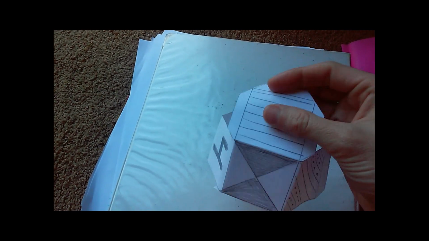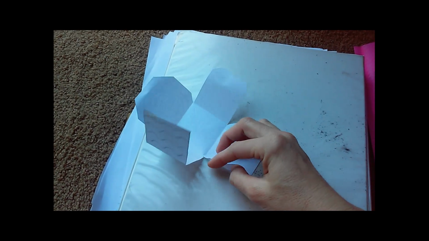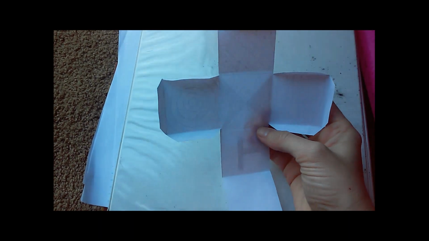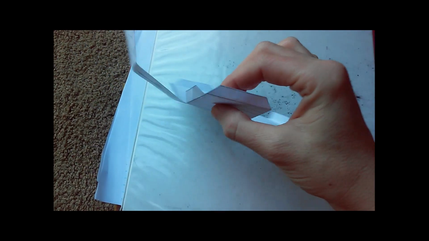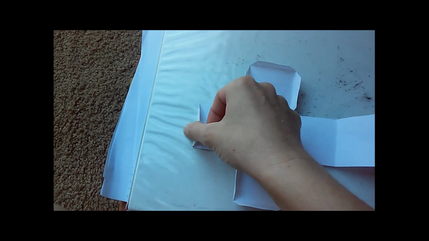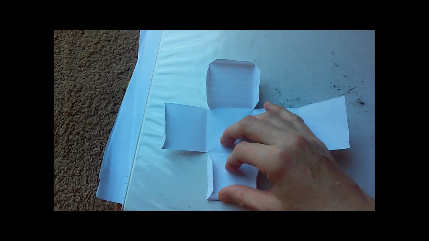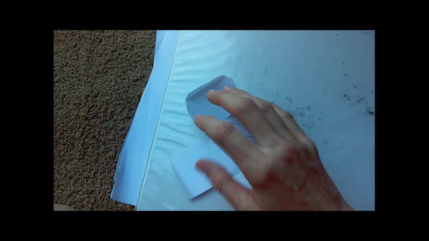So now what we need to do is get all of our little tabs here, and we're going to fold all of our little tabs inward like this. So go and do that real quick. Okay, so all of your little tabbed edges should be folded in. See how they're all folded in like this? Here, one up here on the top, okay? And we have 3 on this side, okay? 3, 3, and 1. Now what we're going to do is we're going to start to fold this up.